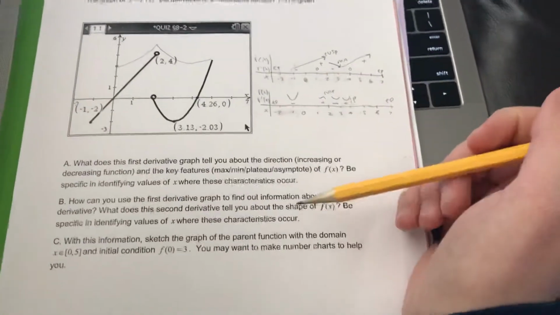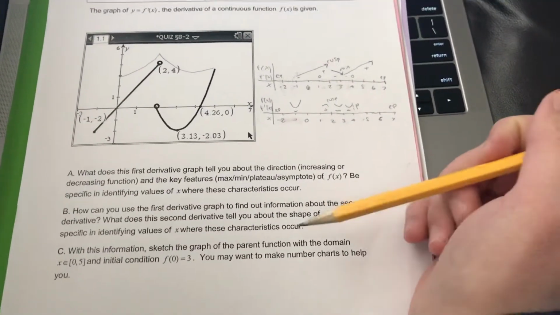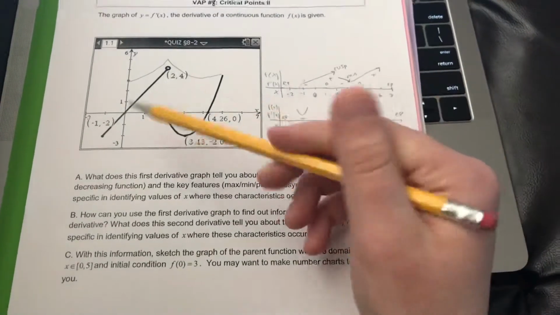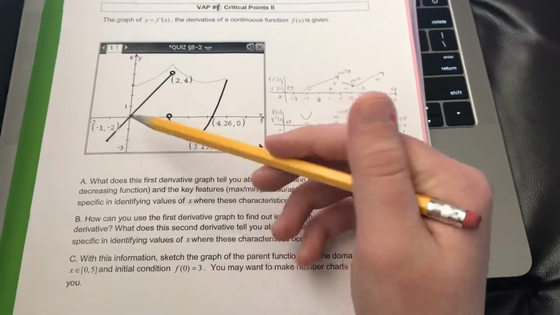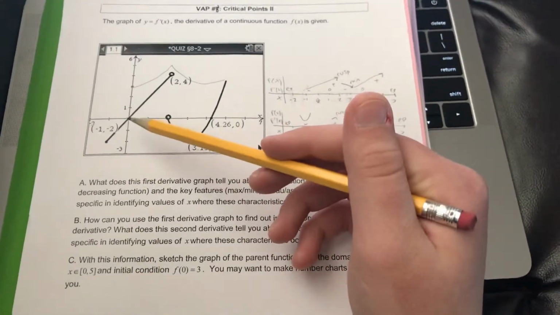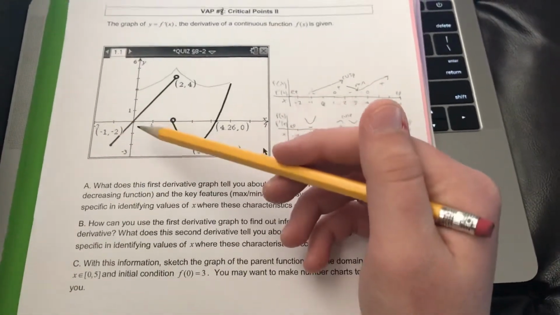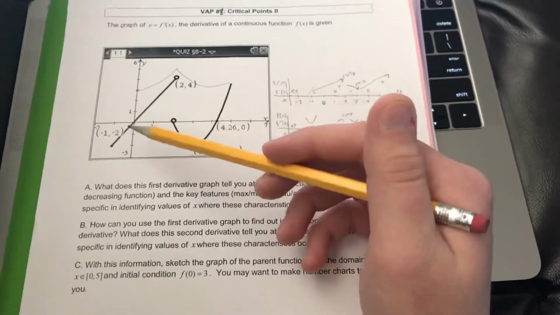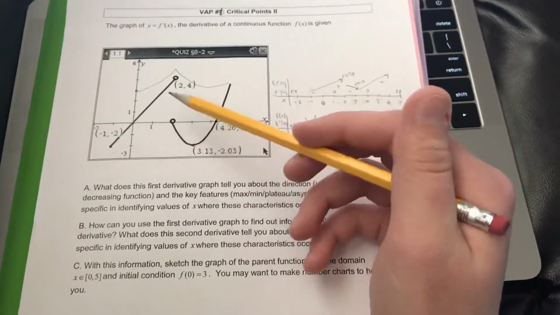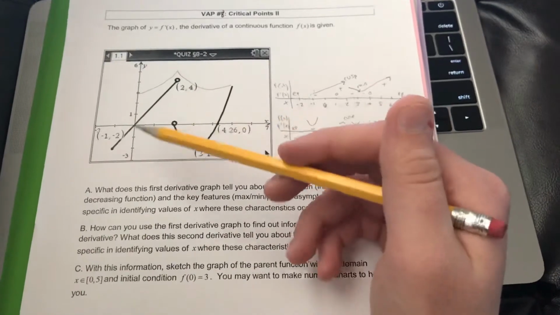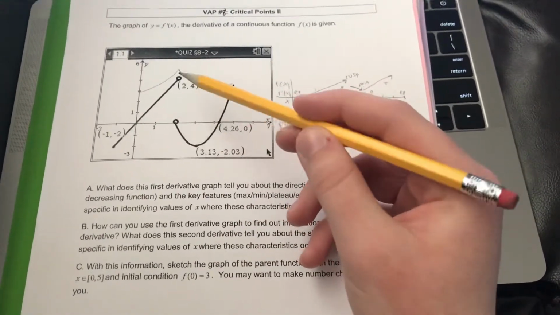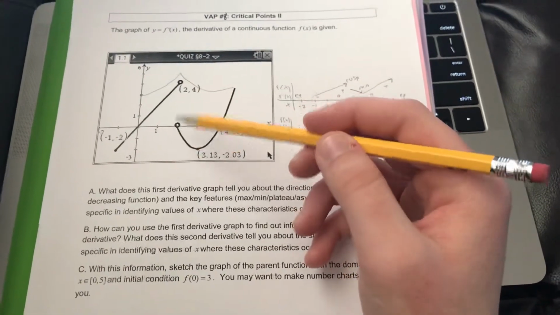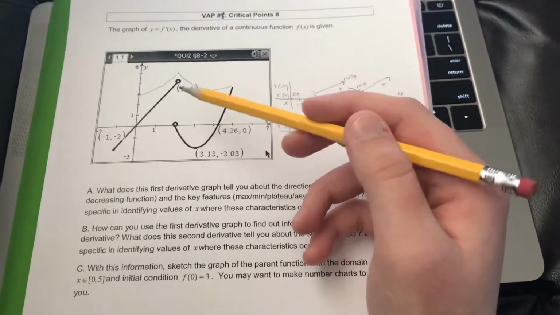For part B, it asks to use the first derivative to find out information about the second derivative. So from -1.2 to 0, the function is below the x-axis, which means it's negative, but it is still increasing, which means it will be concave up. From 0 to 2, the function is above the x-axis, which means it's positive, and it is still concave up because it is increasing. At this point, again, there's a discontinuity, so there's a cusp there or a corner, but in this case it is a cusp.